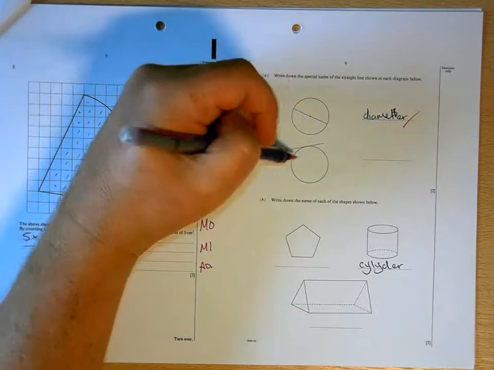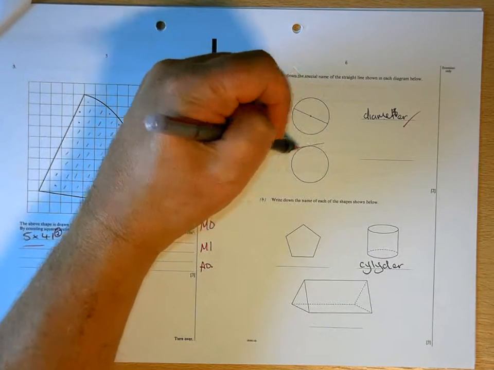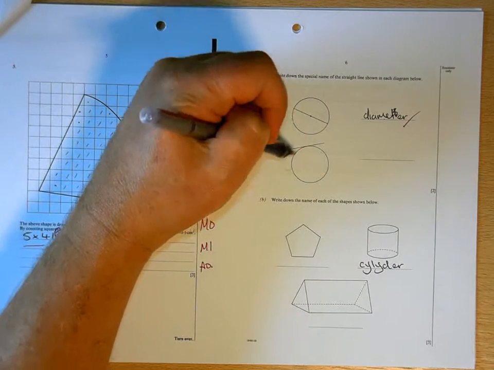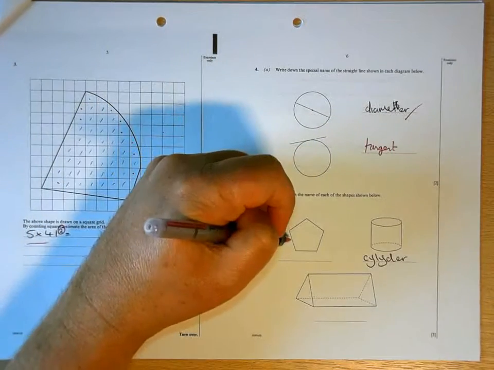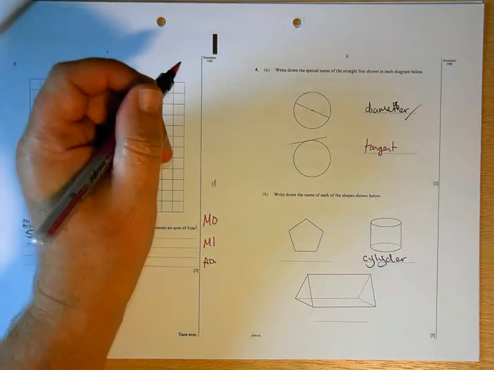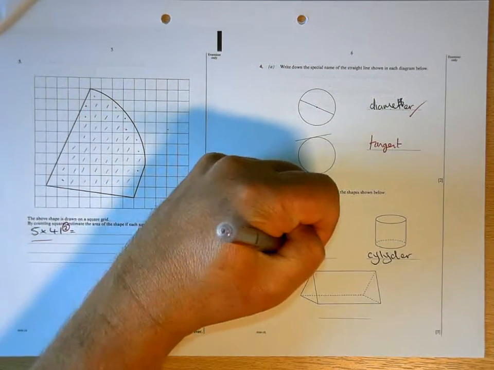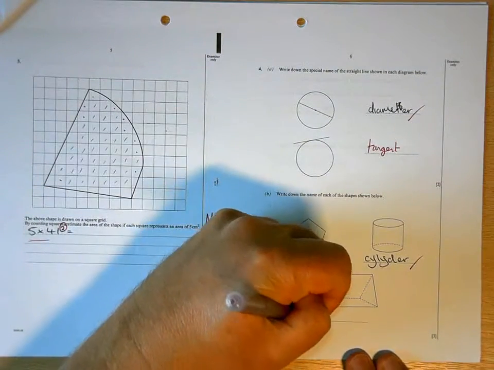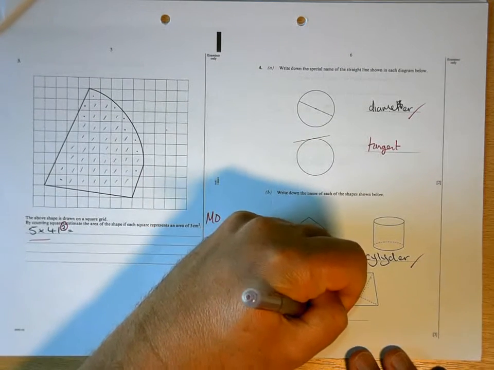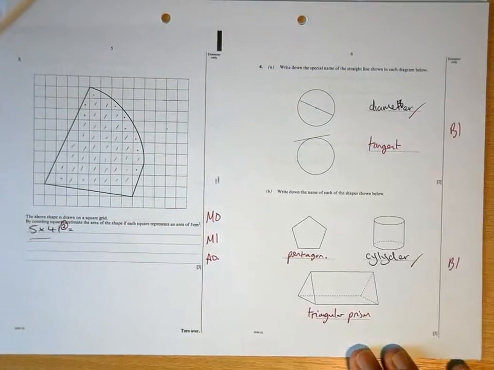That is a diameter. This is part of the knowledge I was talking about last week that you have to know. This is called a tangent. It's a line that touches the circumference of a circle. So that is a tangent. This is a 5-sided shape. You should know the names of polygons. A 5-sided one is called a pentagon. That is a cylinder, and this one, this Toblerone box, is known as a triangular prism. So 1 there and 1 there, giving you 3 for the page.